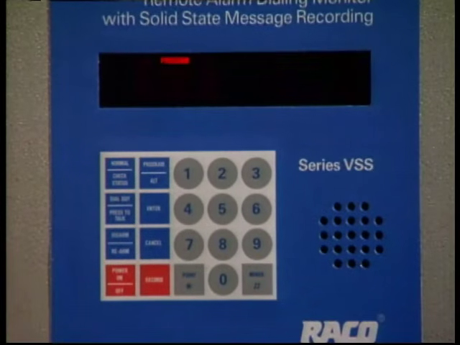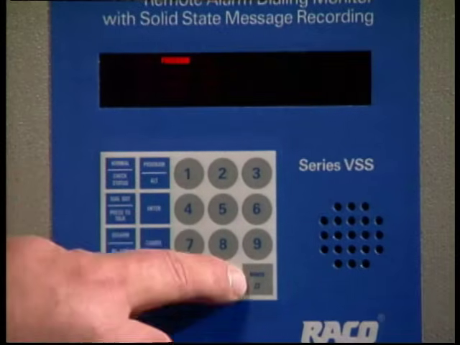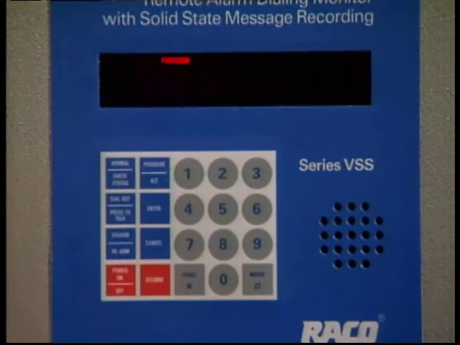Channel 1. If you want to disable an input from ever being reported, program each channel as follows: 5, 5, the channel number, 0, 1, 0, 0, and then enter. Channel 1. Disarmed.